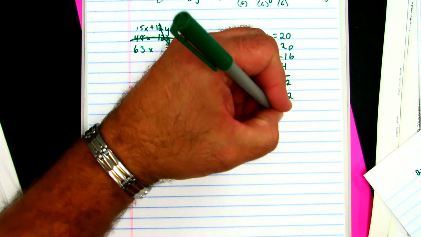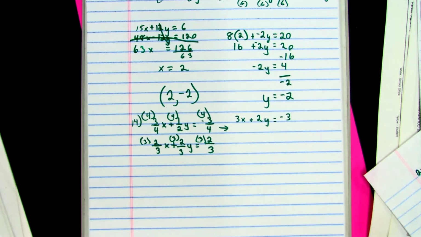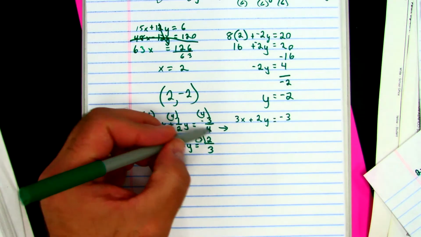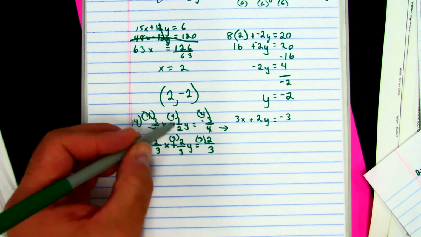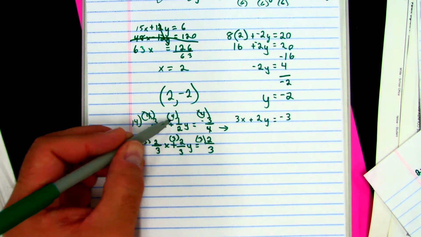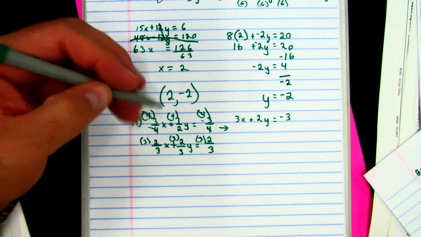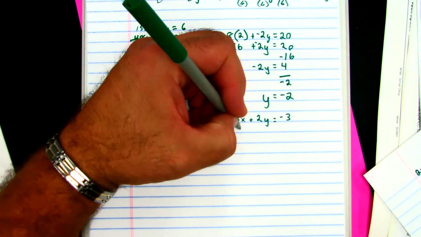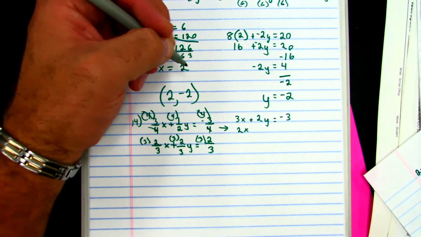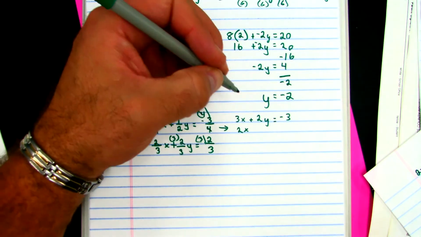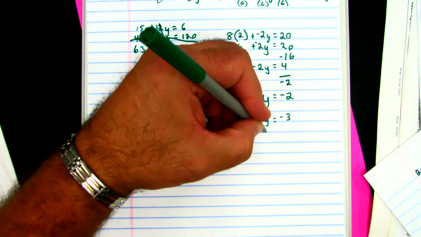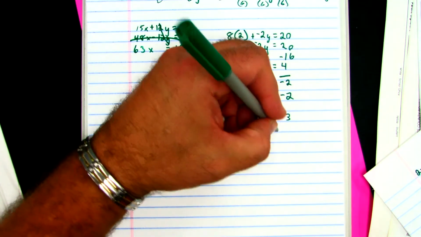Equals negative 3, because these all cancel out, and this one changes to a 2. Then I do the same on the bottom, and I'm left with 2x plus 2y equals 2.